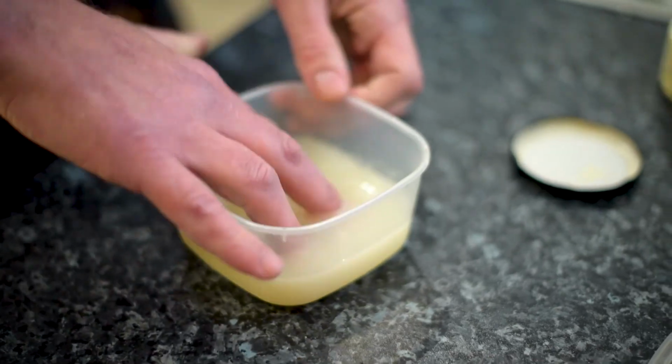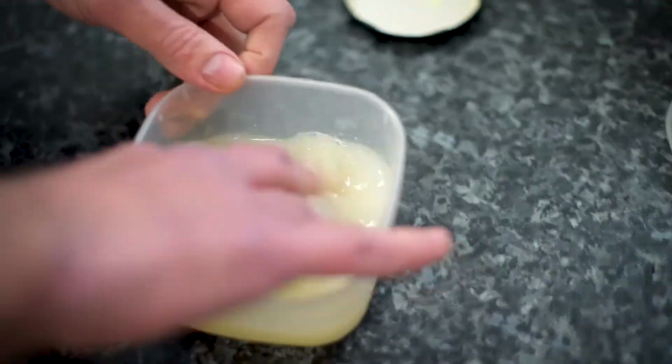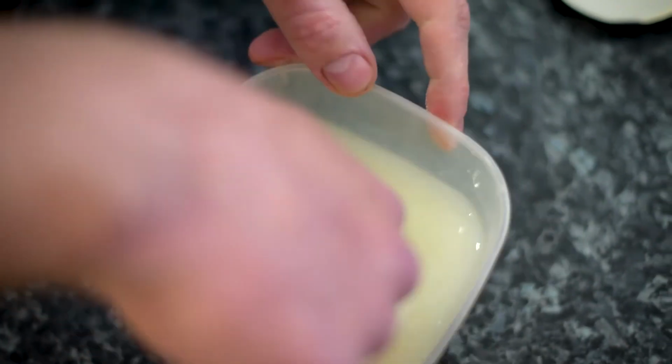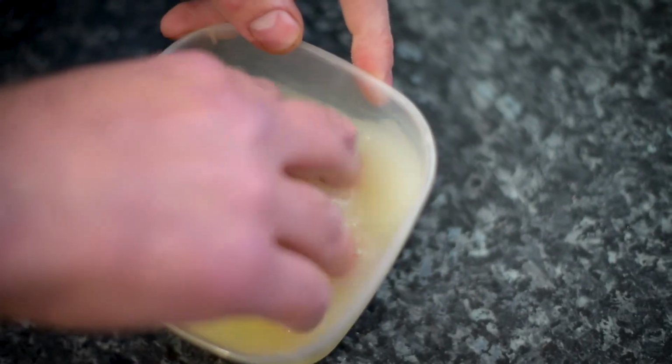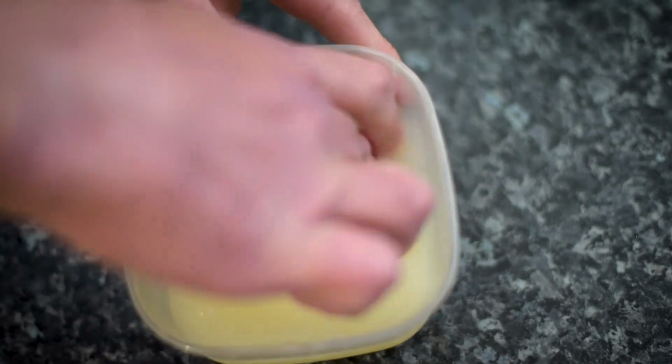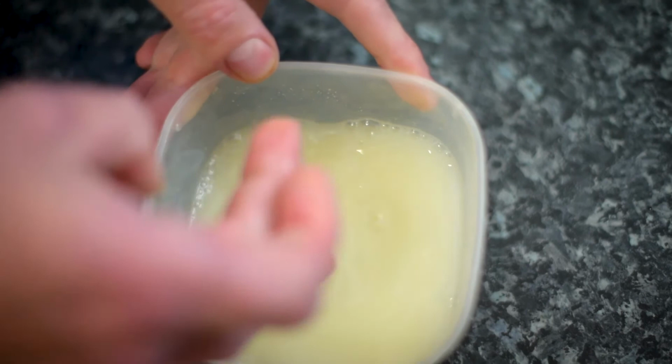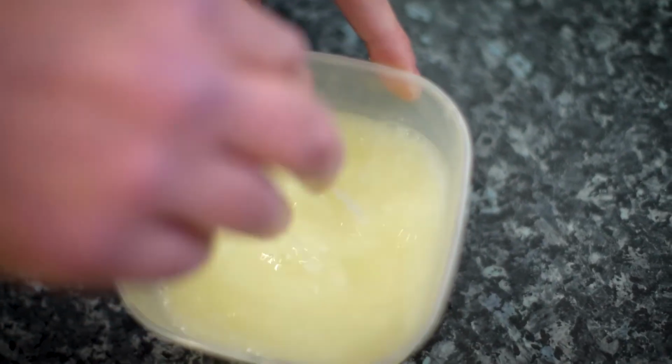I'm just guessing again at how much I put in there, but it's a lot of salt, because if you remember, the cheese itself did not have very much salt in it when I was making it. So what I've got now, with the whey, is an acid brine. So it's salty and it's still acidic.